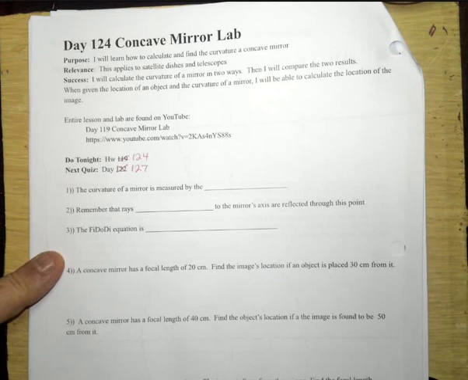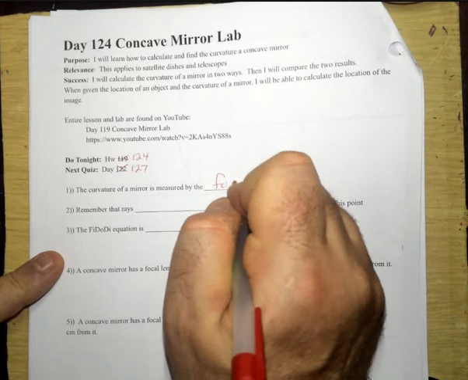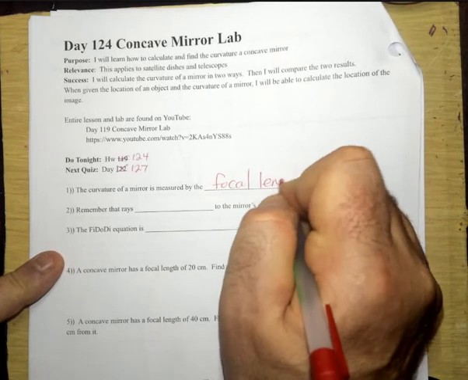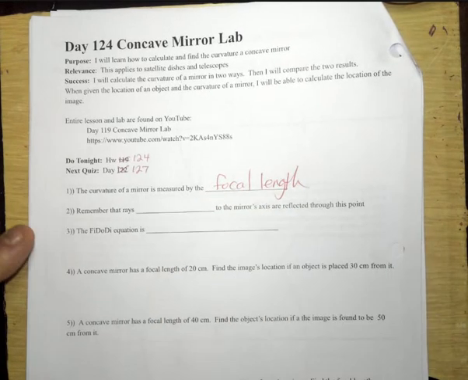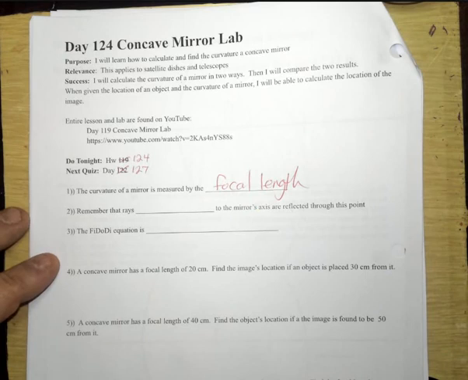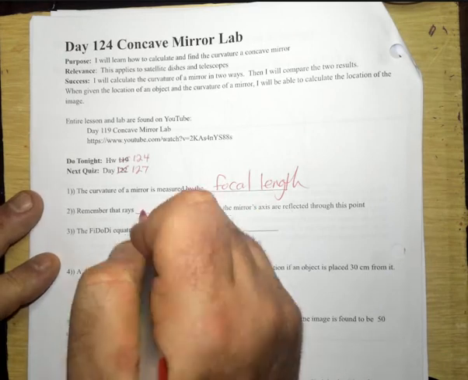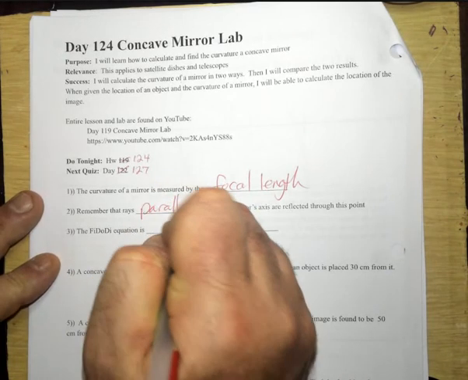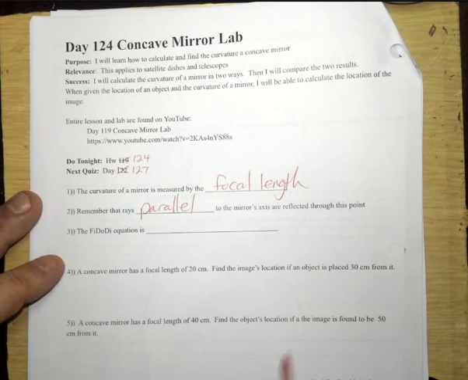The curvature of a mirror is measured by the focal length. The more curved it is, the smaller the focal length is. Remember that rays parallel to the axis are reflected through the focal point, which is where the focal length is measured.